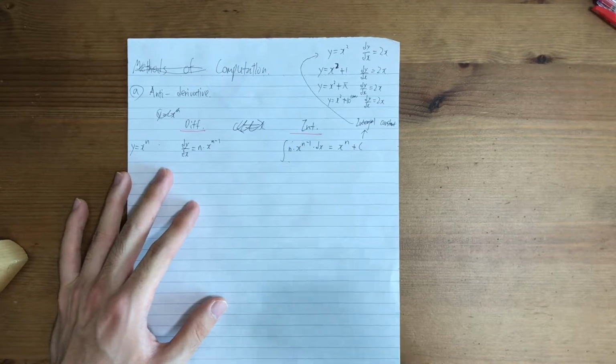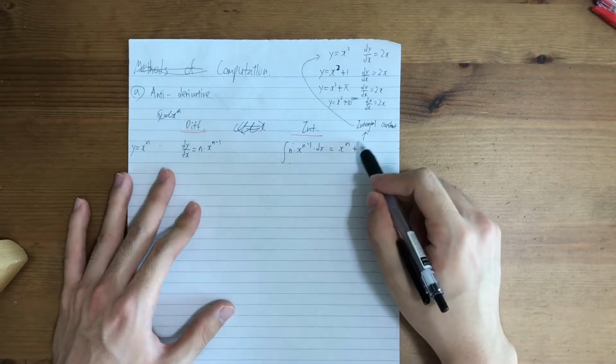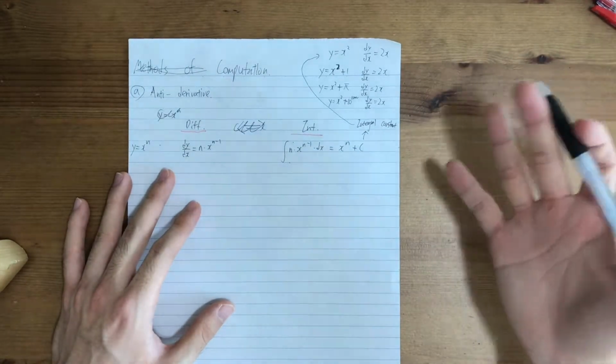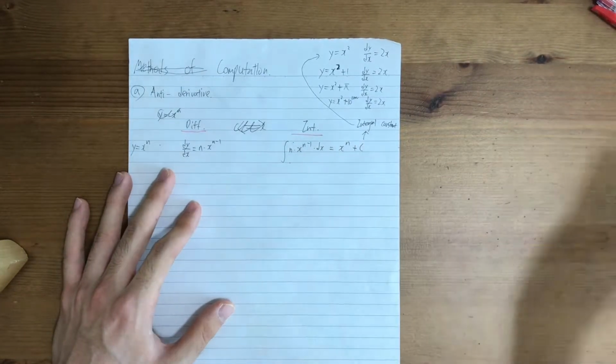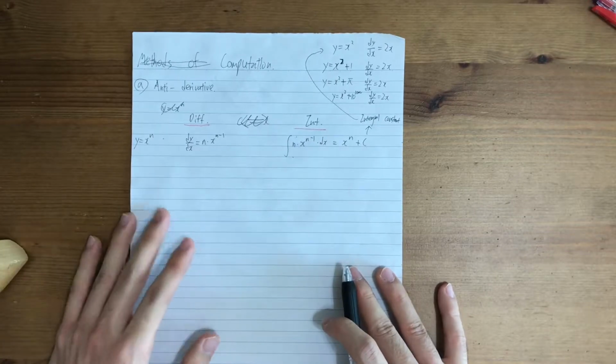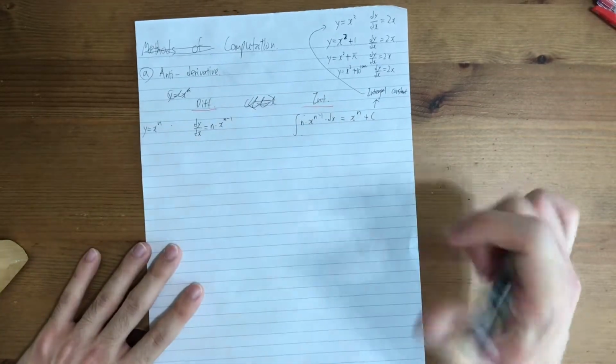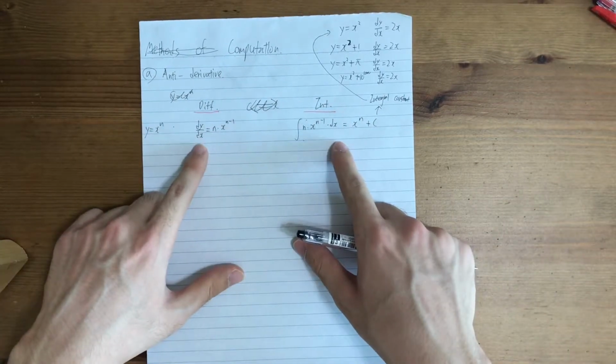Later when you do some questions with definite integral, you can see that this integral constant cancels out. That's why we don't have to worry about it, okay? So that's the first thing that we see.